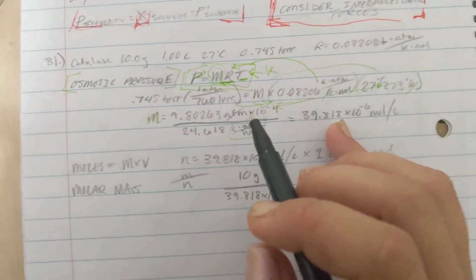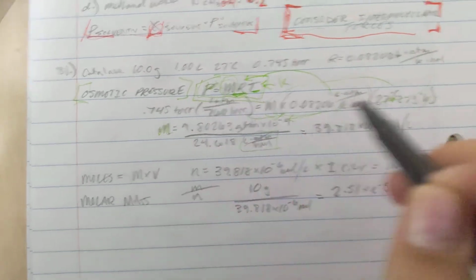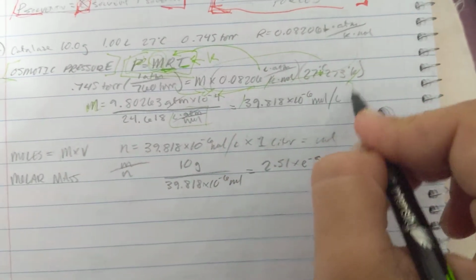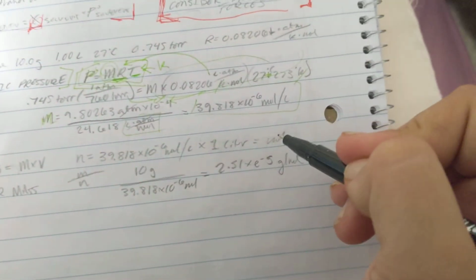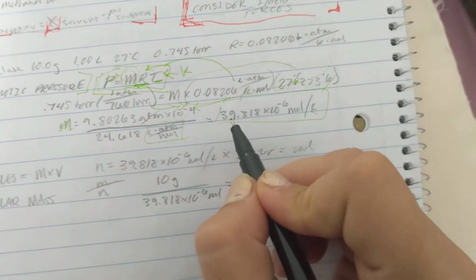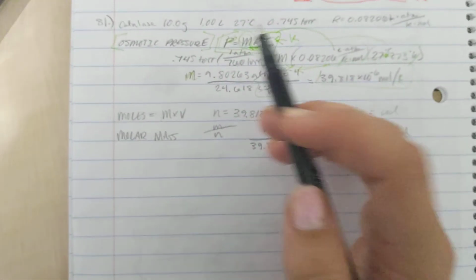And then you just divide. Simple. Oh, actually, no, I was right. Anyway, you end up with this at the bottom, and your final molarity is 39.818 times 10 to the negative 6 moles per liter of catalase.